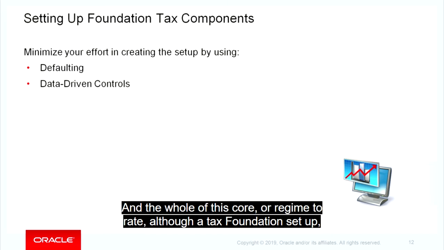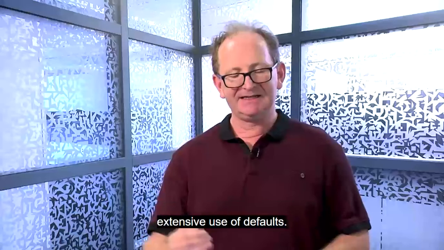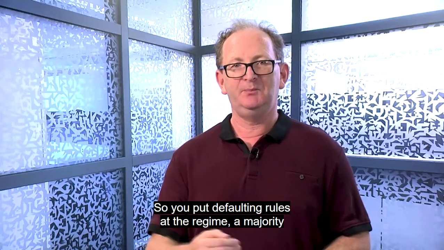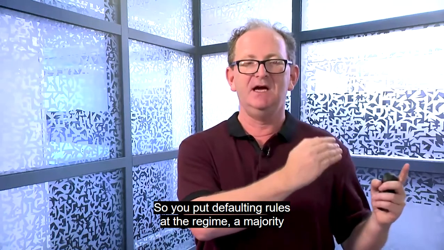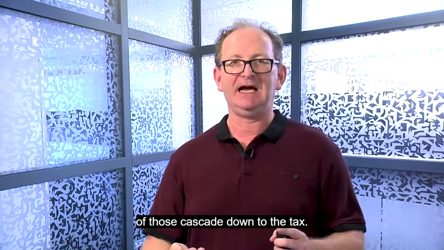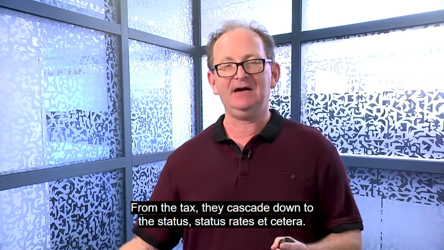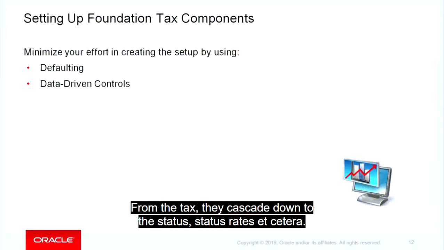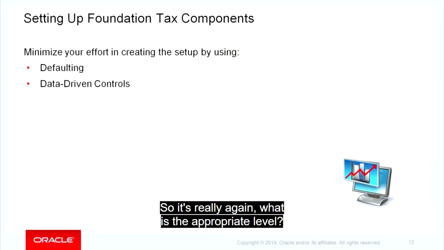The whole of this core, regime to rate, or tax foundation setup makes extensive use of defaults. You put defaulting rules at the regime, the majority of those cascade down to the tax, and from the tax they cascade down to the status, rates, etc. So it's really about what is the appropriate level.